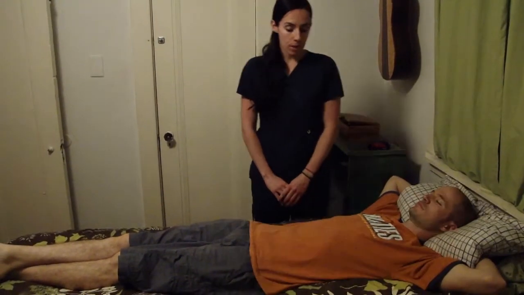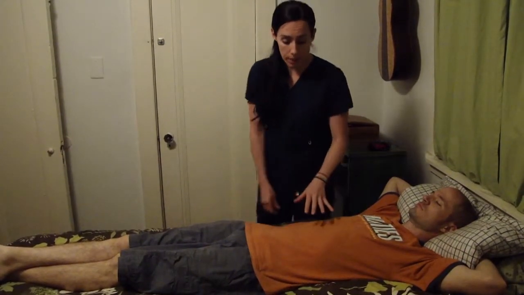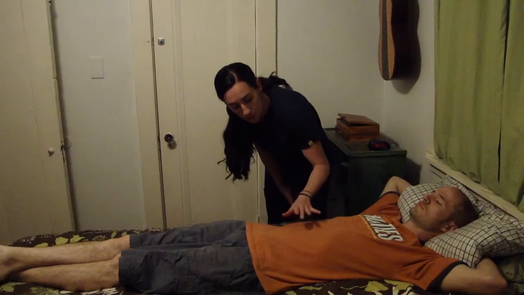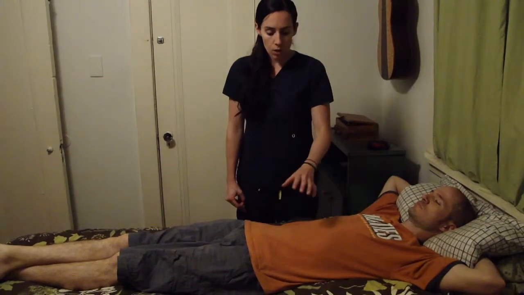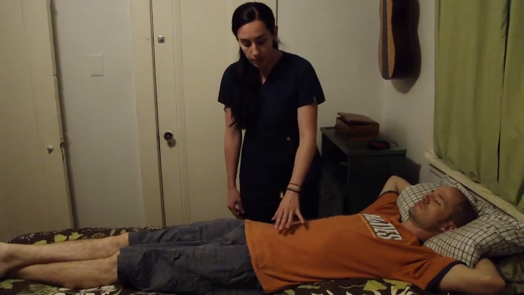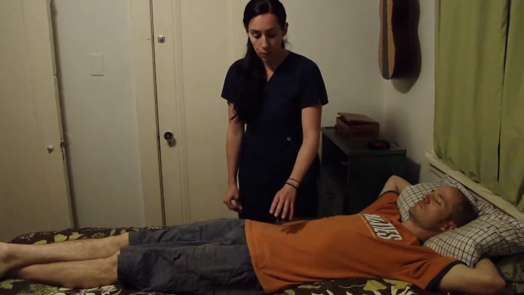Mm-mm. Okay. So for this assessment today, we're just going to inspect the abdomen. We're going to begin by looking at the skin. We're going to inspect it for any kind of striations, any scars, any dilated vessels, any rashes, or any lesions. Next, we're going to look at the umbilicus. We're going to note any kind of bulges indicating a possible hernia.